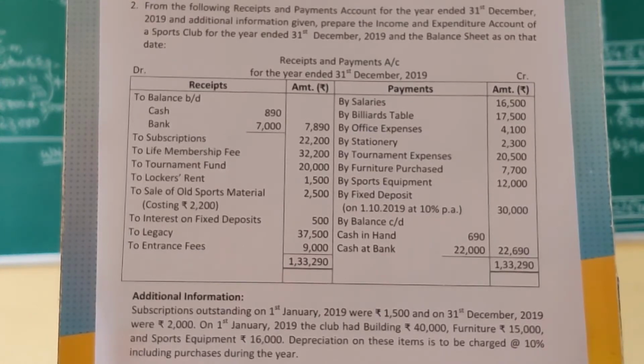Legacy is our capital receipt. To entrance fee 9,000 rupees. It is our revenue receipt. Will go to the income and expenditure account. Then on the payment side, by salaries 16,500, by billiards table, it is our asset. By office expenses 4,100, by stationery 2,300, by tournament expenses.